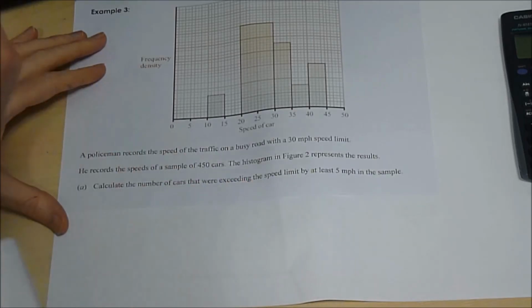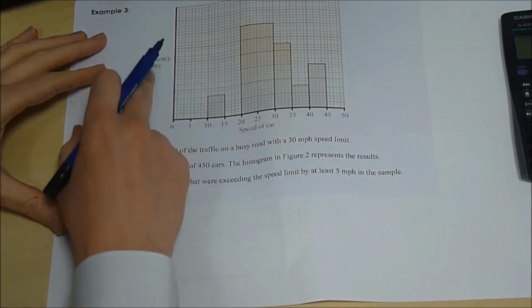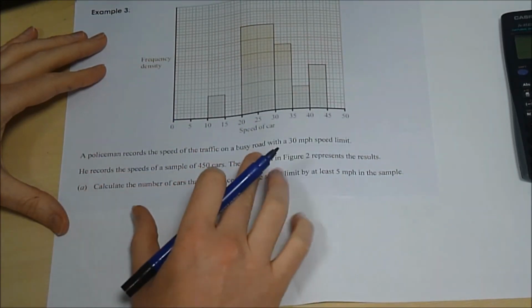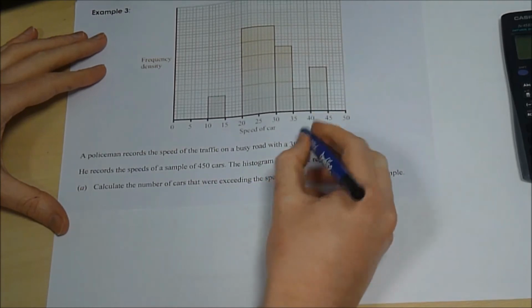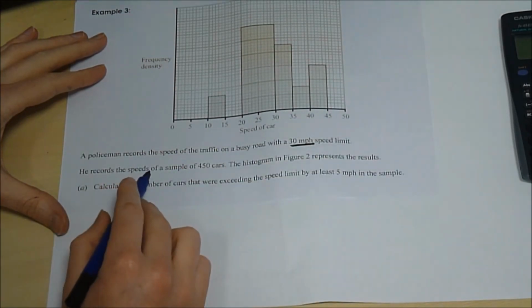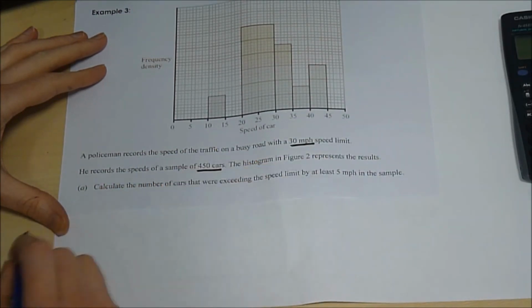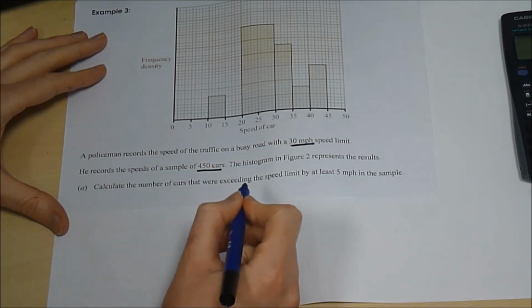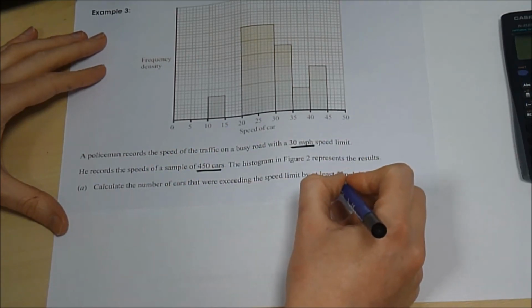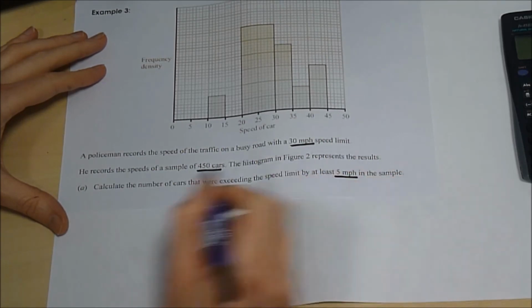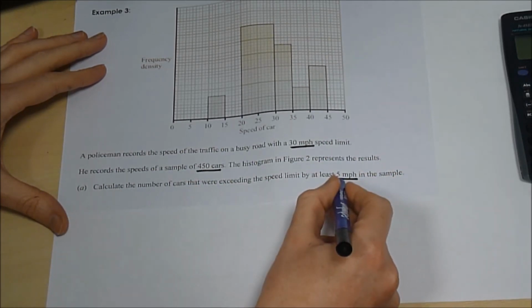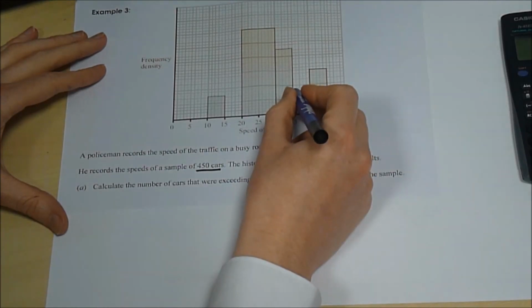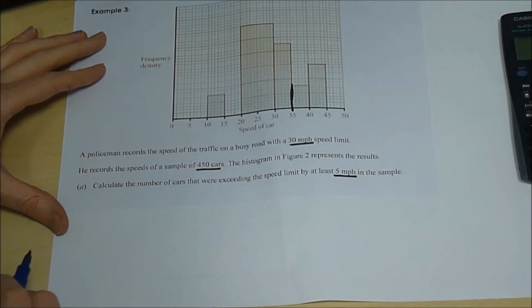Right, okay then, so in this histogram we're looking at frequency density, obviously, and we've got speed of car. A policeman records the speed of traffic on a busy road with a 30 mph speed limit and records the speed of a sample of 450 cars. The histogram represents the results. Calculate the number of cars that are exceeding the speed limit by at least 5 mph in the sample. Well, that's 35 mph, 5 mph more than 30, so we're looking at all the ones to the right of this line there.